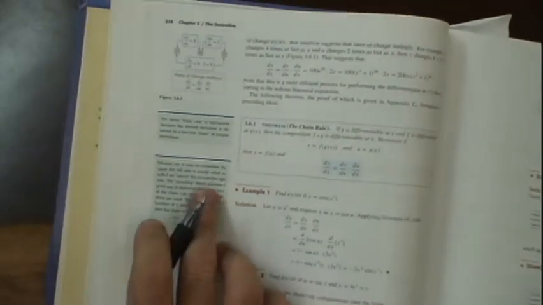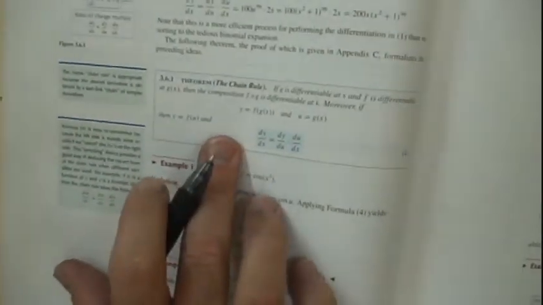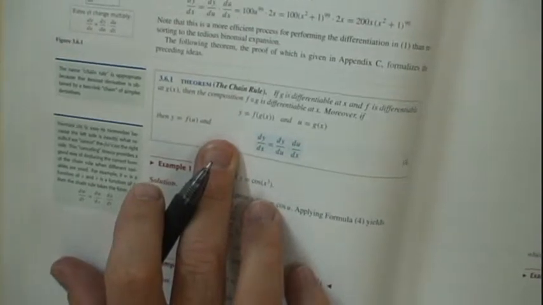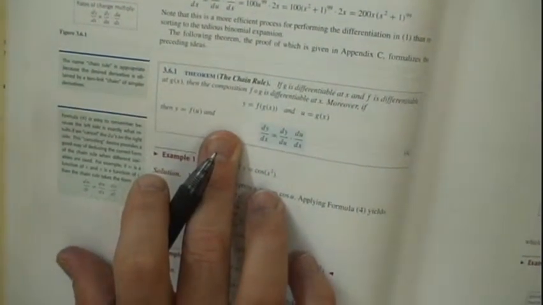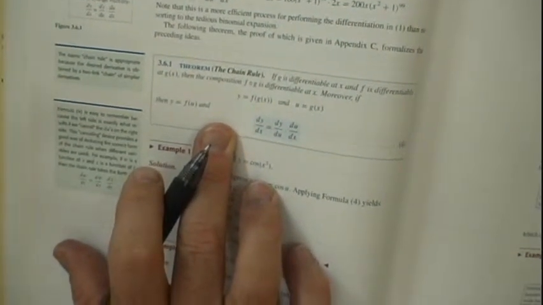Excellent. As we continue through this, we'll read and we'll see some examples. And if we feel that there's very important examples, then we'll write them in our prenotes. Moving on. Oh, we notice right here in a nice big box that we have Theorem 3.61, the chain rule.